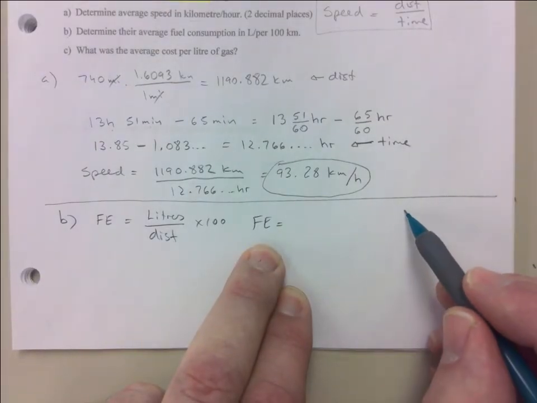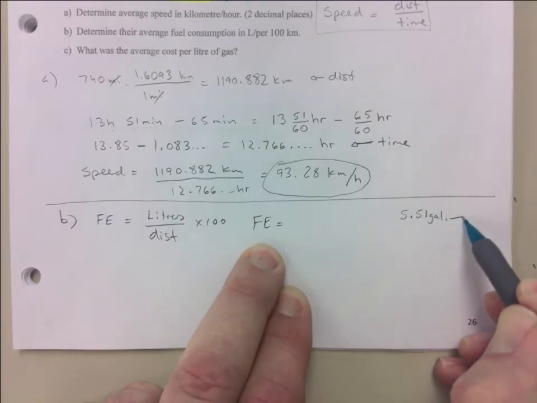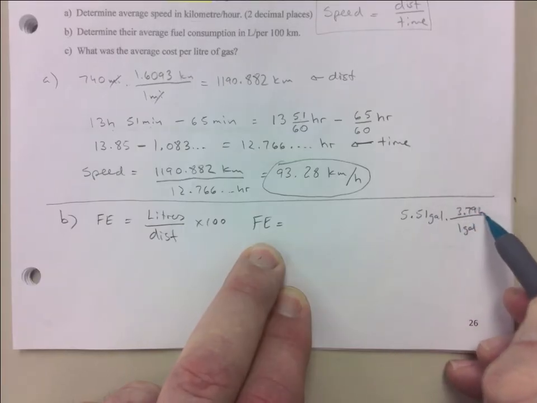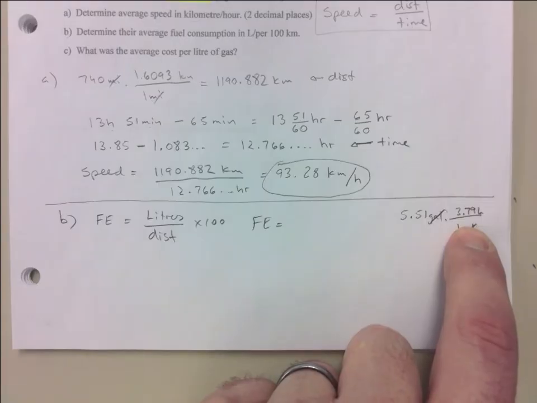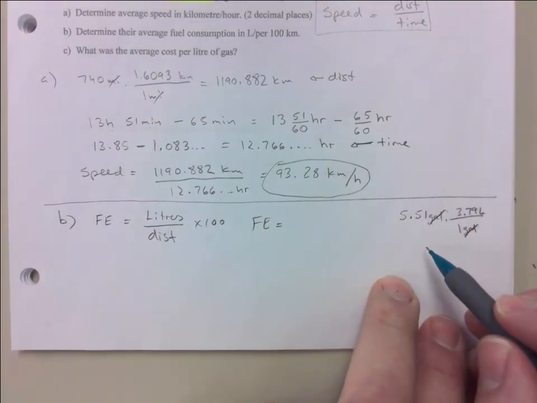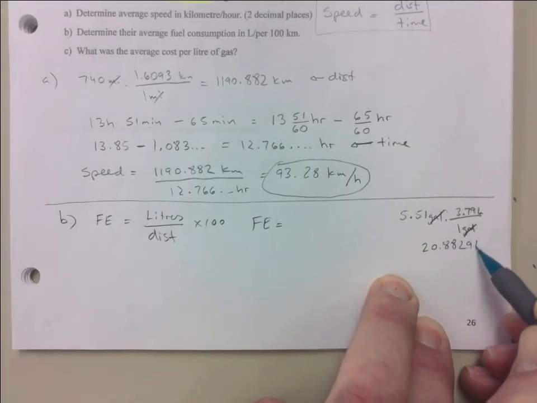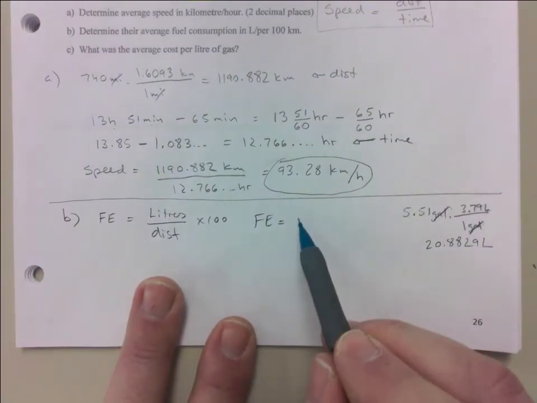So let's do that on the side here. 5.51 gallons. 1 gallon has 3.79 liters. Cancel out the gallons. So it's 5.51 times 3.79. So that ends up being 20.8829 liters that I've used for this trip. Okay. And that is what I'm going to put up here.